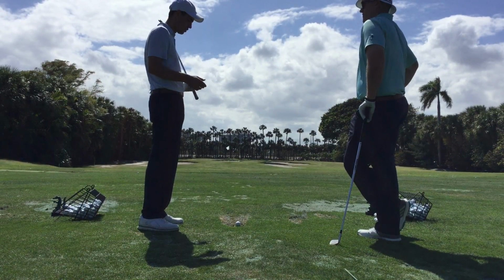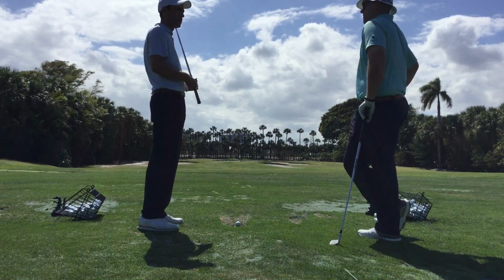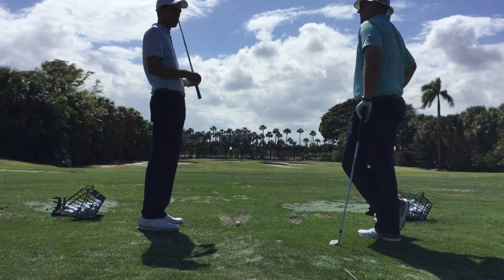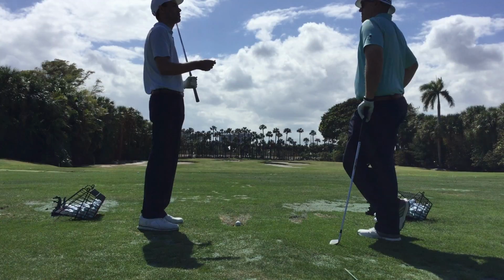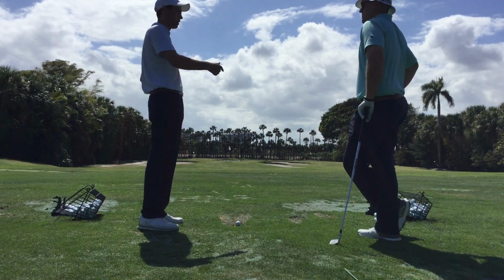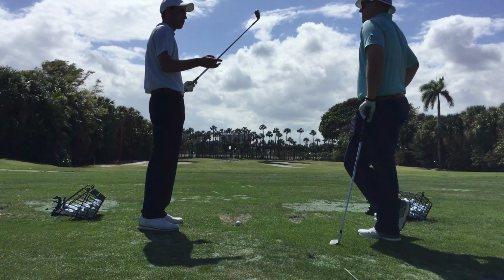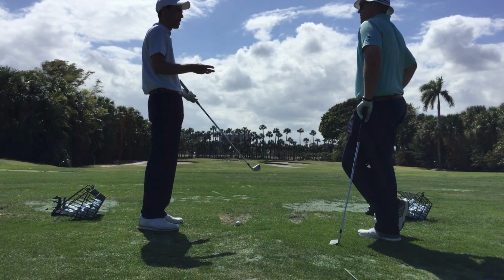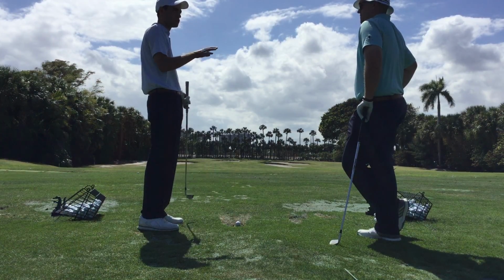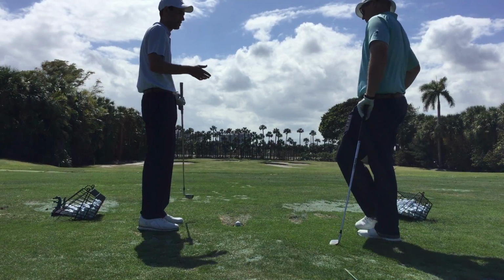So a lot of times, when I'm explaining this or teaching this to someone, I like to hit different shots, and I'll ask them questions like, where was the face pointing, where did the ball start out, stuff like that. So I'm going to hit three or four shots, and I'm just going to ask you a couple of questions to see if you get that concept.